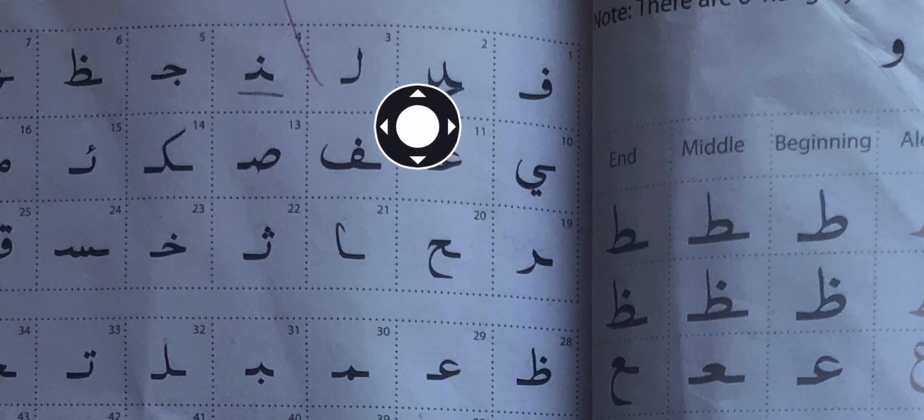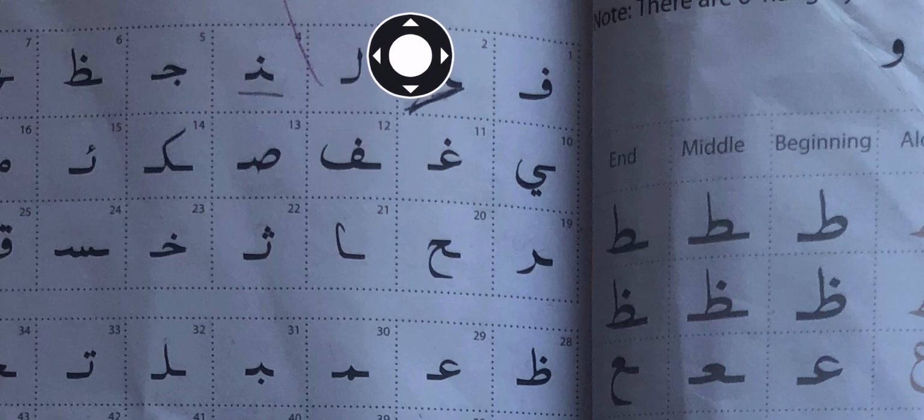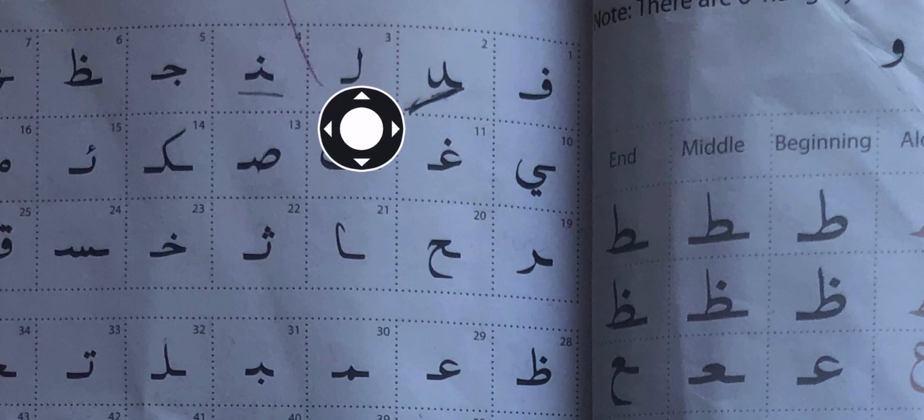Then if you want to write another letter after it, you can, but it will have to stand on its own. What letter is this? Now look at the letter. Remember, it's got the shape of the alif, but which way is this letter going? It's going this way. It's not going this way, where my cursor is. Lam. What letter is it? Lam. Is it beginning, middle, or end?